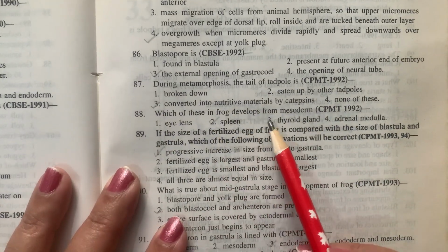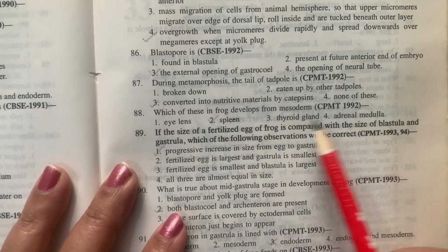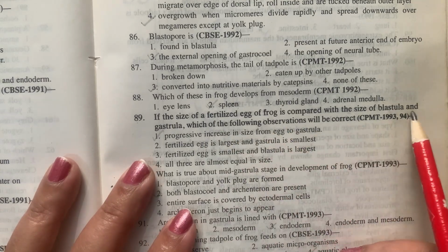Which of these in frogs develop from mesoderm? Islet, spleen, thyroid gland, adrenal medulla. It is spleen.